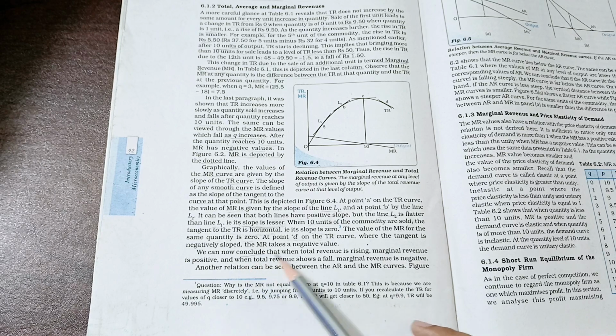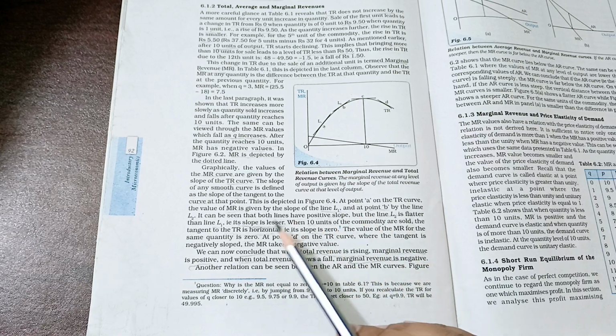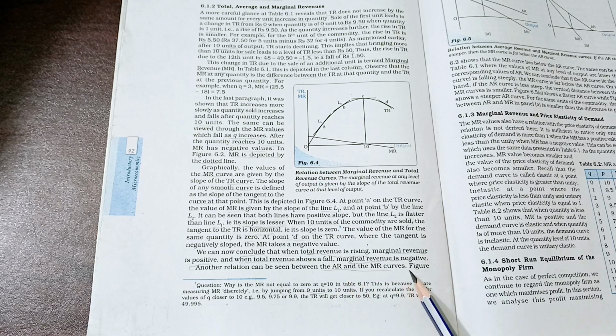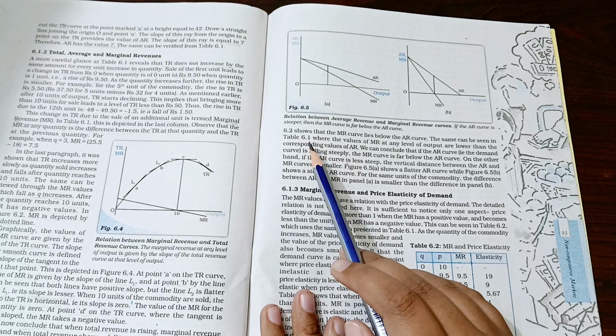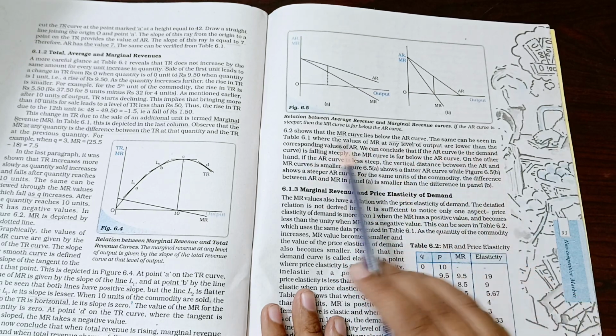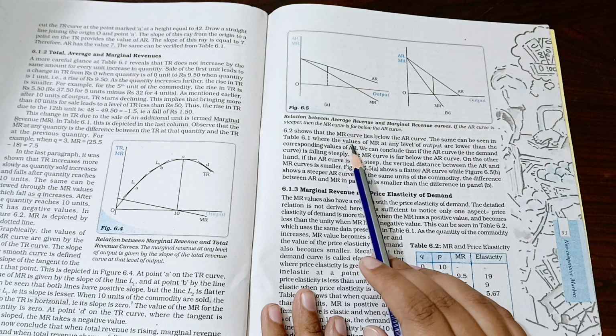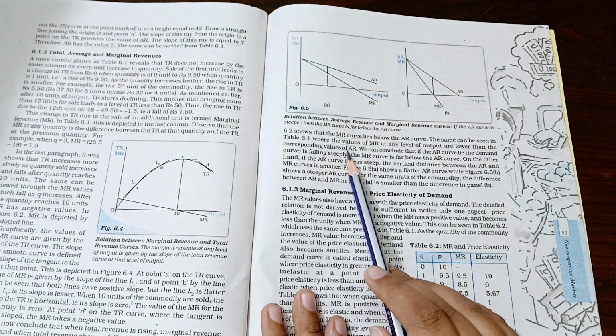We can now conclude that when the total revenue is rising, marginal revenue is positive, and when total revenue shows a fall, marginal revenue is negative. Another relation can be seen between the AR and the MR curves. Figure 6.2 shows that the MR curve lies below the AR curve. The same can be seen in table 6.1, where the values of MR at any level of output are lower than the corresponding values of AR.